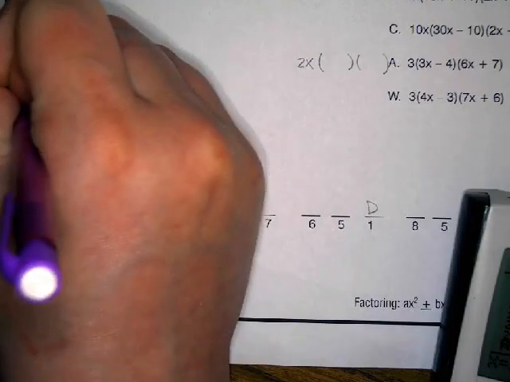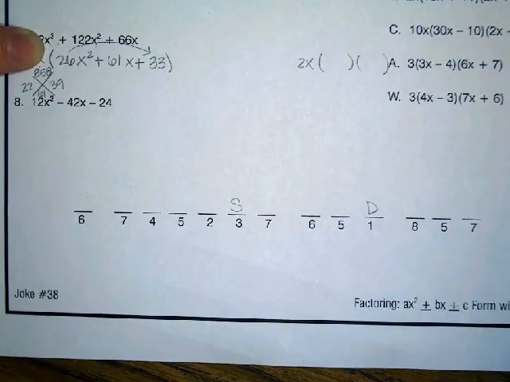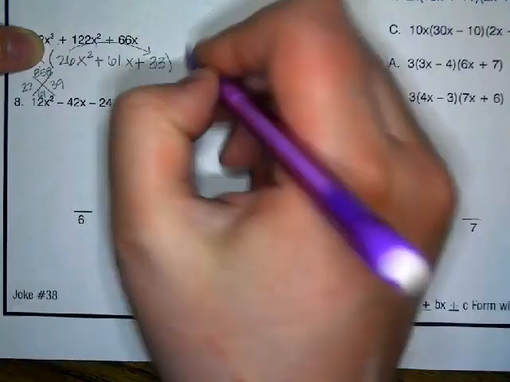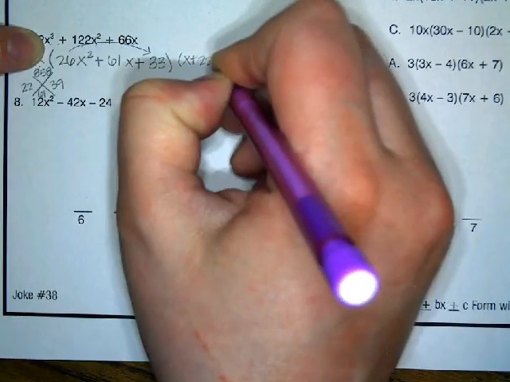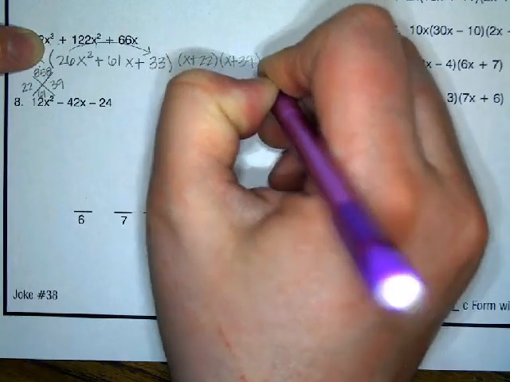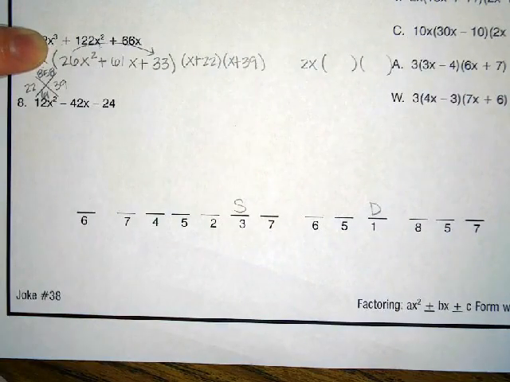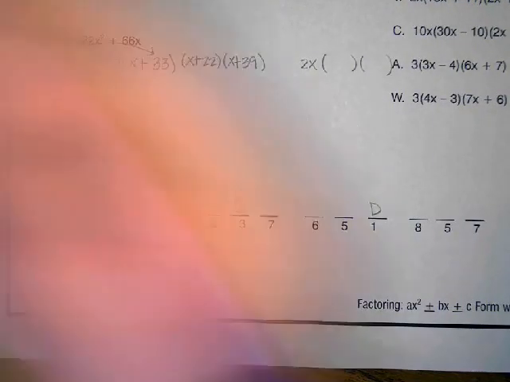Okay, so we're going to have x plus 22, x plus 39. And then what do we do? Okay, so we take the number that we slid and we divide by that number we slid.